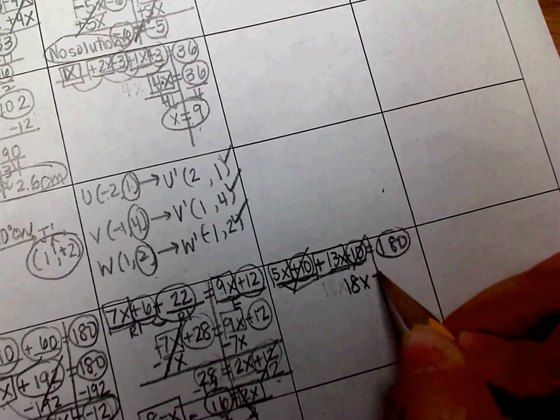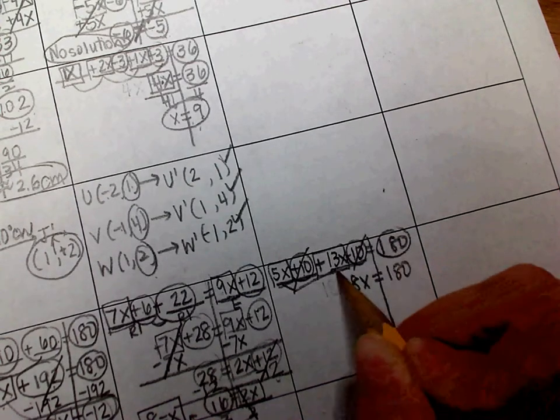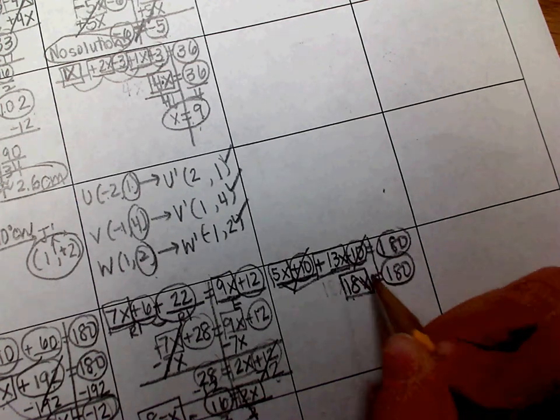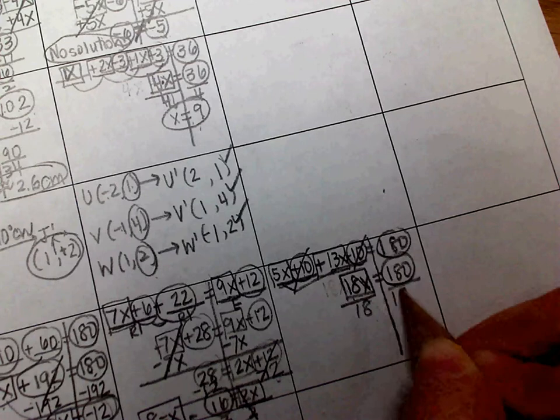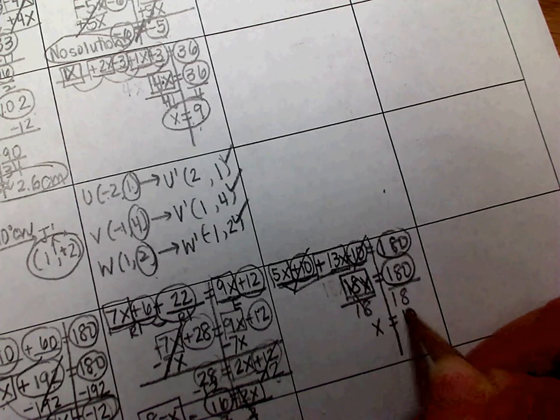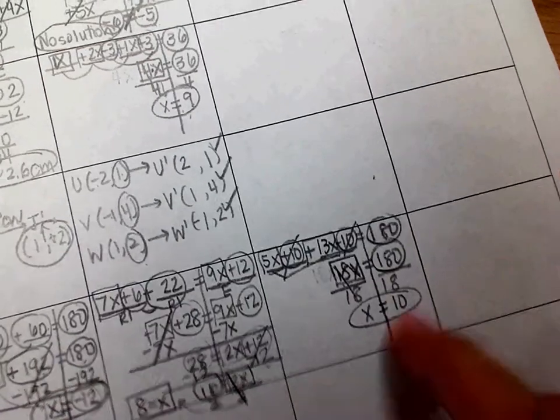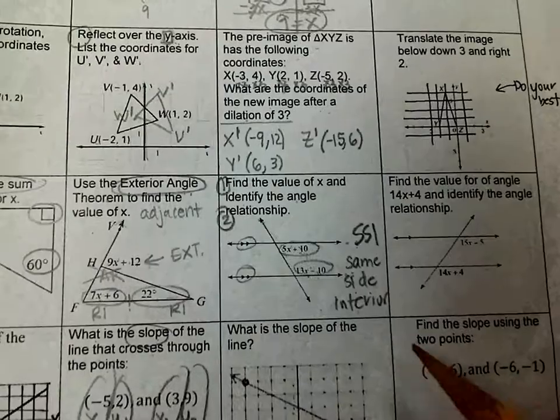18x equals 180. I've got a box and a circle. So in the box, I need to get rid of that 18, divide by 18. So x equals 10. Okay, so that is my answer, in addition to identifying that it's a same side interior angle. What is the slope of the line?